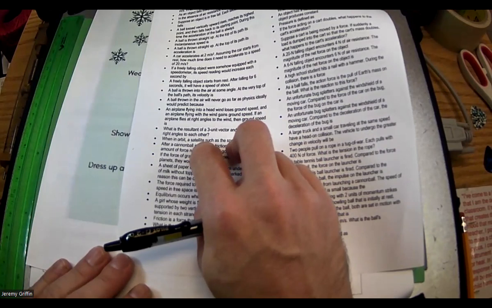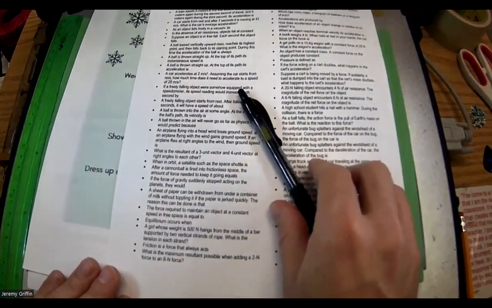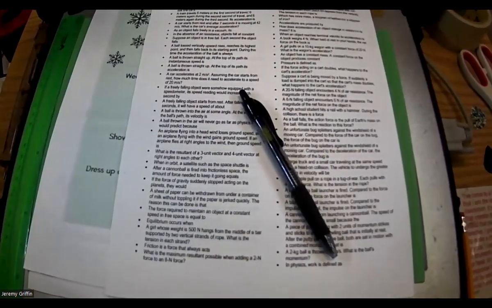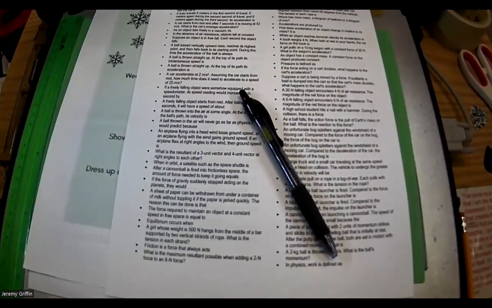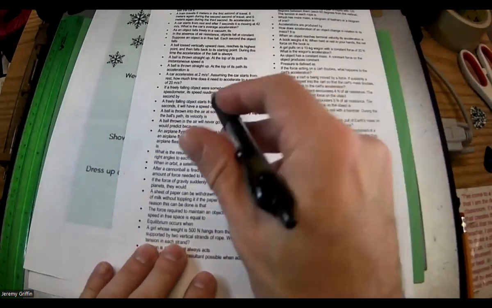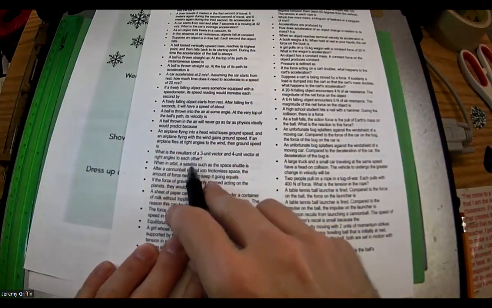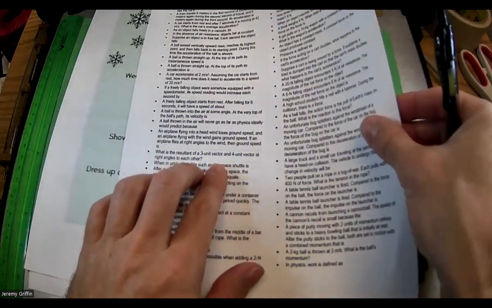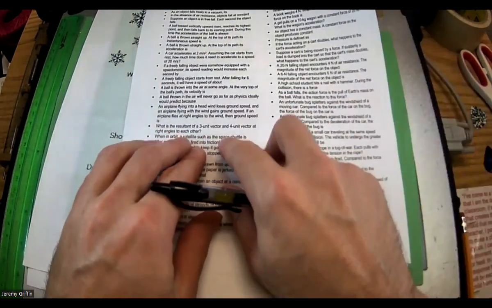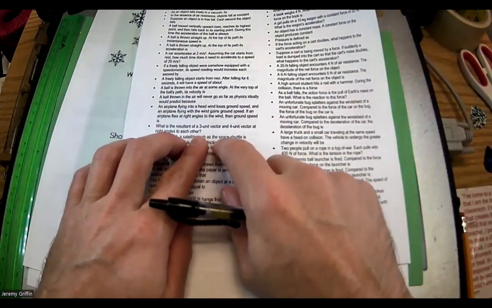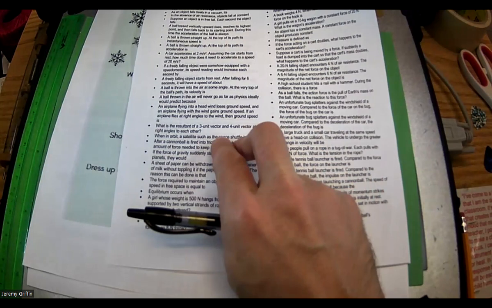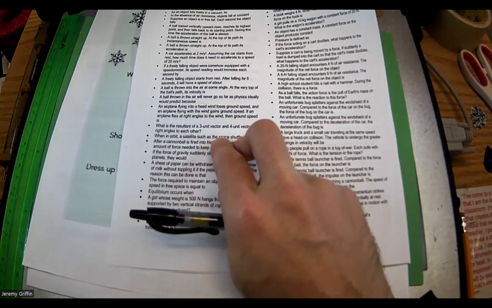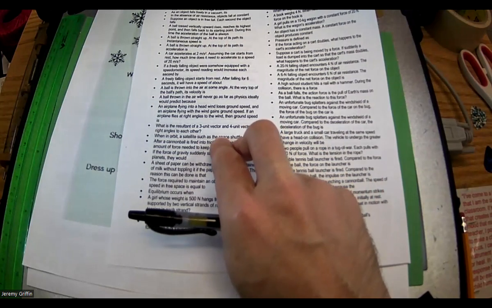When in orbit, a satellite such as the space shuttle is... Pause right here. All right, record and resume. When in orbit, a satellite such as a space shuttle... Could you say it's basically a projectile that's just falling around the curvature of the Earth? You could really say it's a projectile, right?